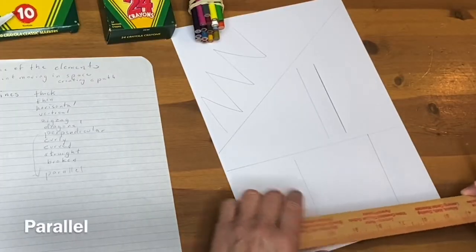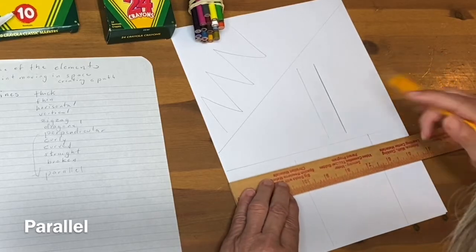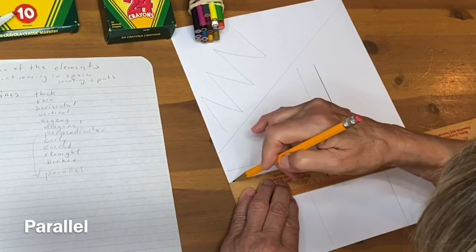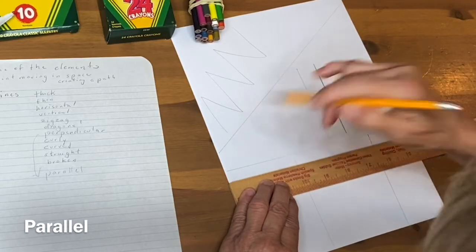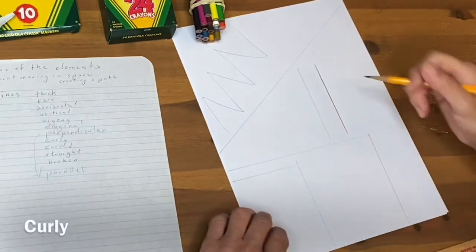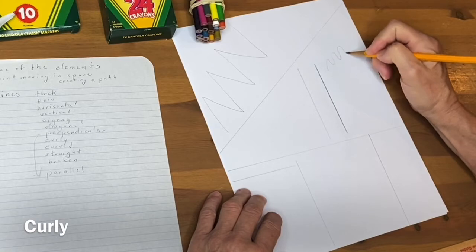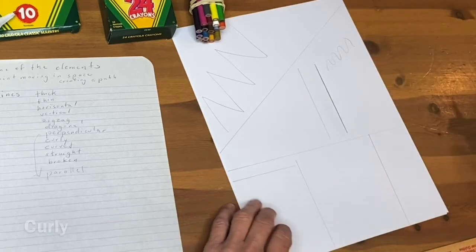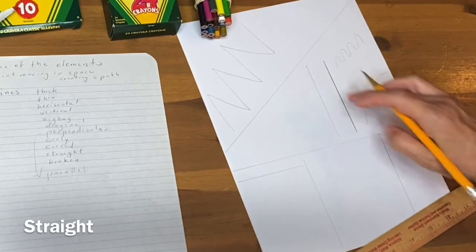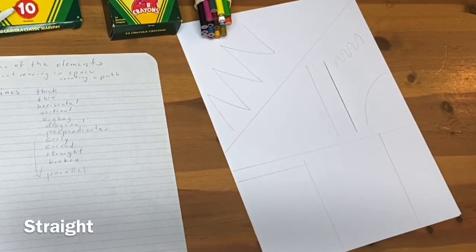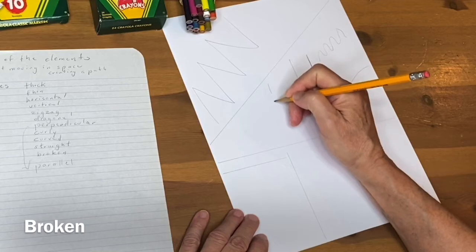Lines can be parallel, so I'm going to create a line that runs along the same path as the line above it, parallel. Lines can be curly. Lines can be curved. Lines can be straight, and we have examples of those. Lines can be broken.